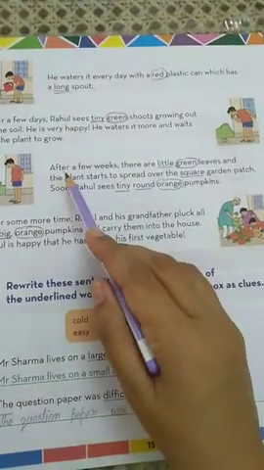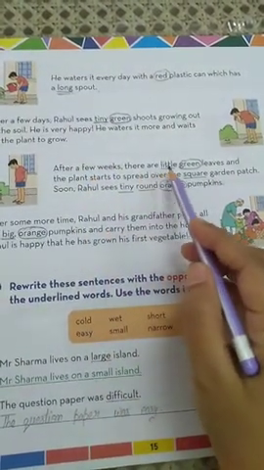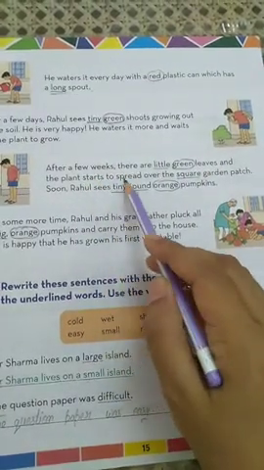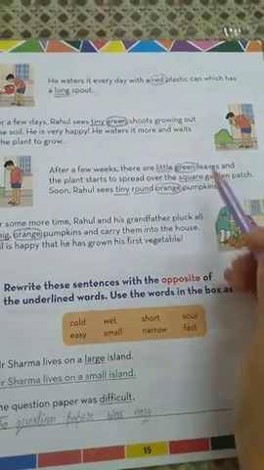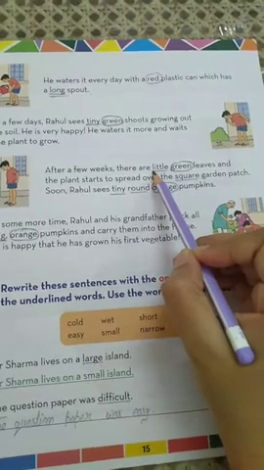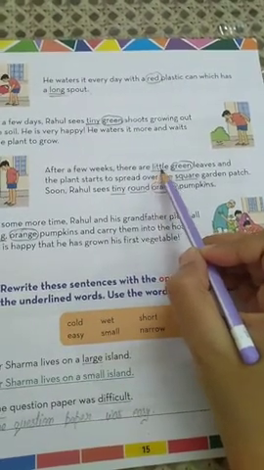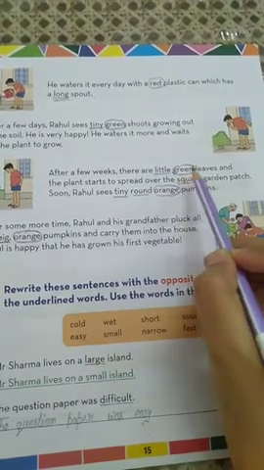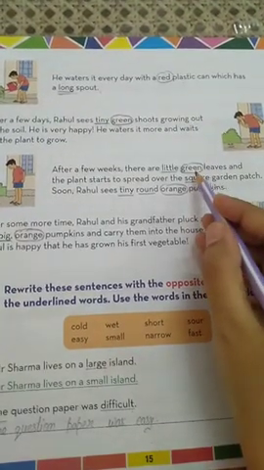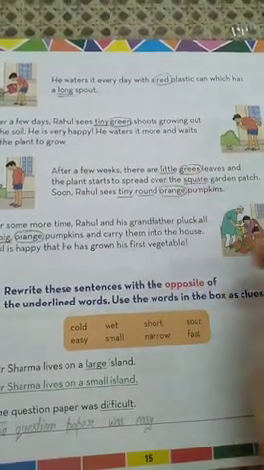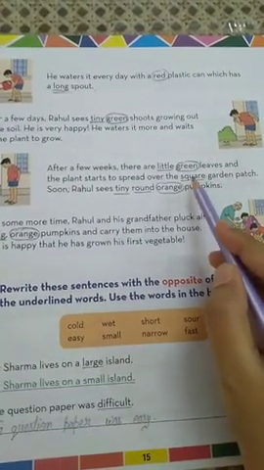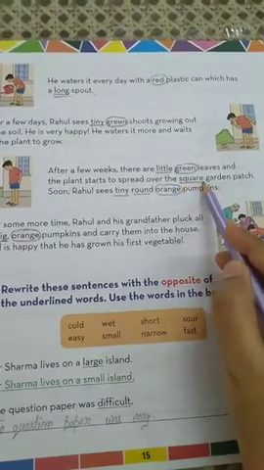Next paragraph. After a few weeks, there are little green leaves and the plant starts to spread over the square garden patch. In this line, little describes the size, so we have to underline it. Then the word green is a color. Green is the color, so we have to circle the word green. Then square is a shape, so we have to underline it.